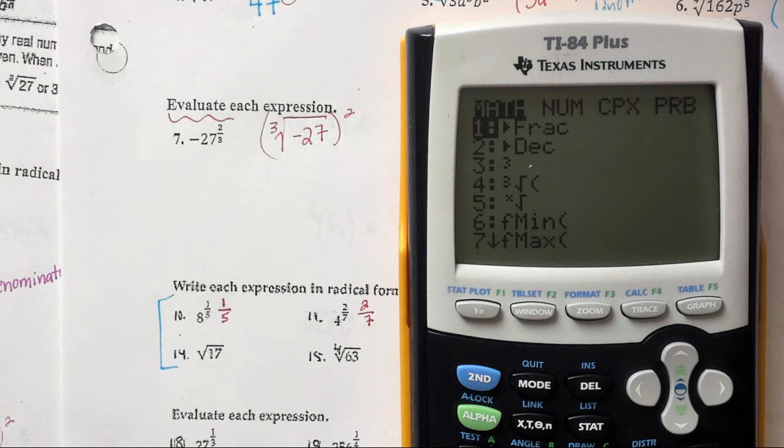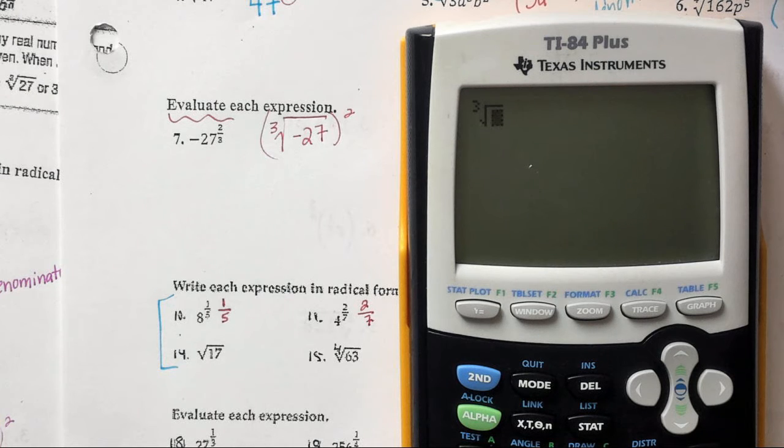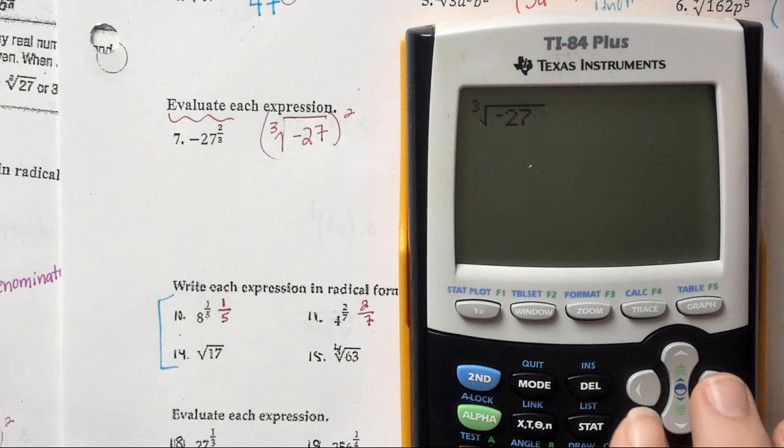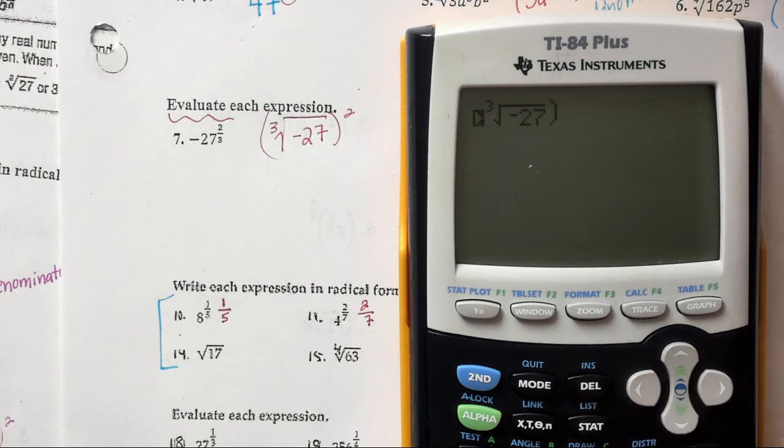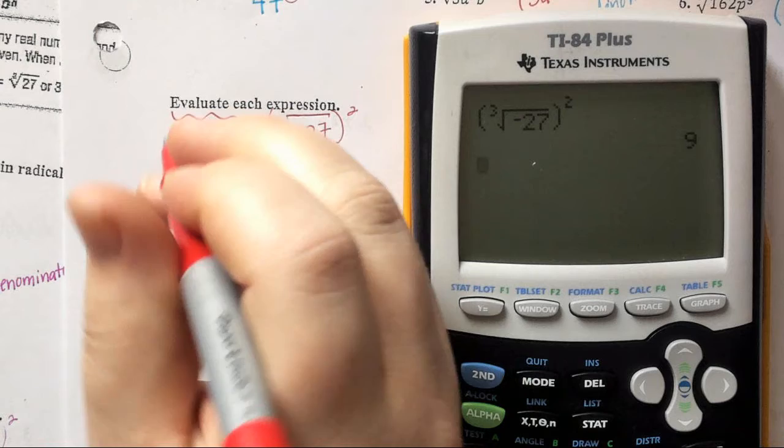You can have your point. You're trying to do something else, not that yet. Okay, so if I press math and cube root -27, and if I'm wanting to square the whole thing, I probably want to add me some parentheses. That would always help in life. I raise it to the second power, and I get 9. So I think the answer is 9.